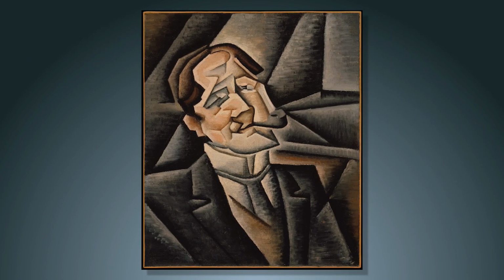Lastly, let's take a look at Juan Legua. What type of shape do you feel is primarily used in this piece? How do the shapes used in the construction of this figure compare with those used in the Harlequin painting we just viewed?